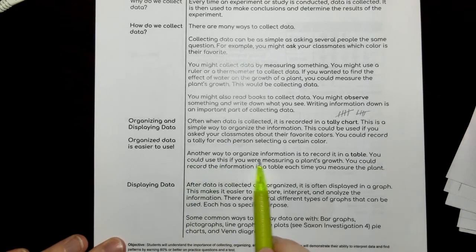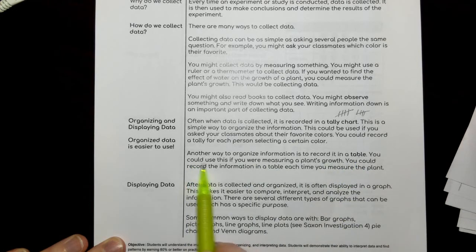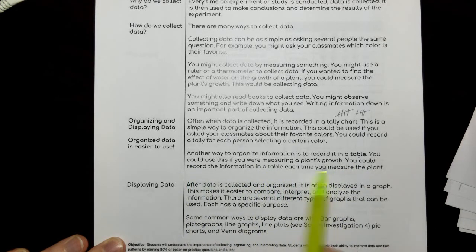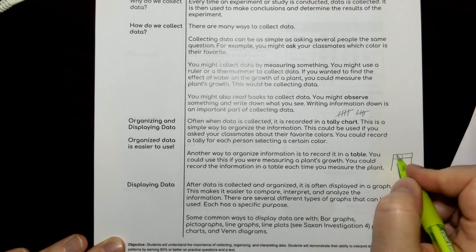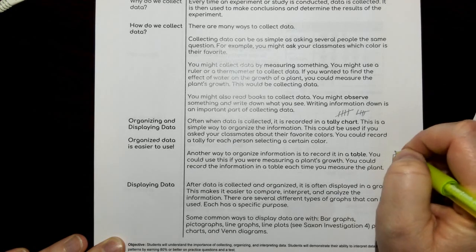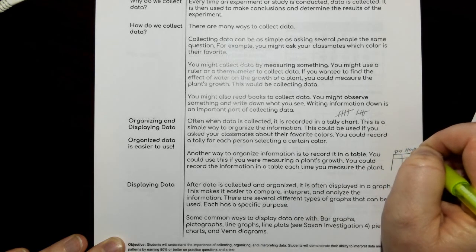So another way to organize information is to record it in a table. You could use this if you were measuring a plant's growth. You could record the information in a table each time you measure the plant. So I'm not talking about a table like you put your food on, but something where you have day and height, if we're talking about a plant.